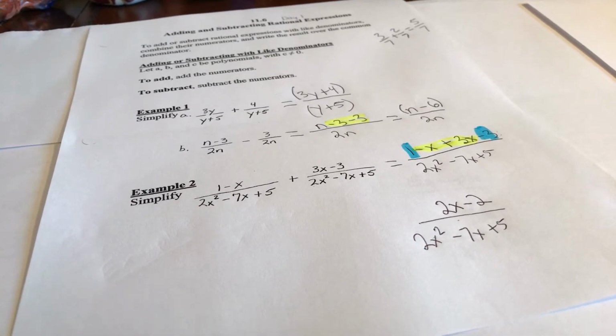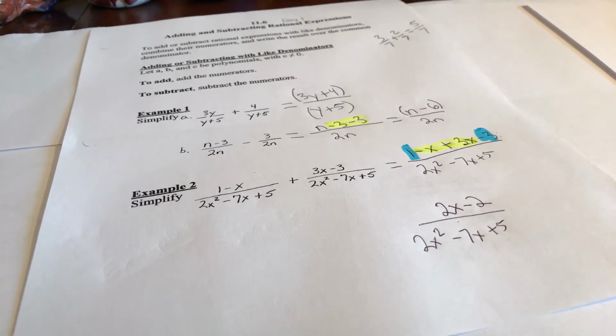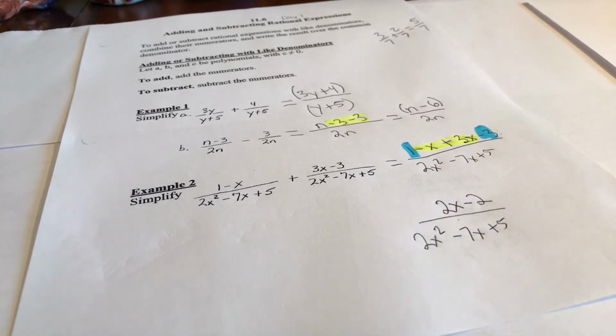So again, for reducing, and some of you are really struggling with factoring, so I put a review of factoring lesson on Google Classroom. You can also do all kinds of searching. YouTube, there's so many lessons. But simplifying rational expressions is what you would put in, or factoring rational expressions.